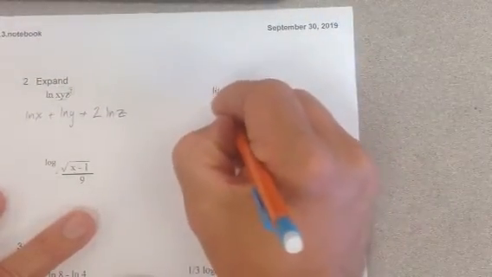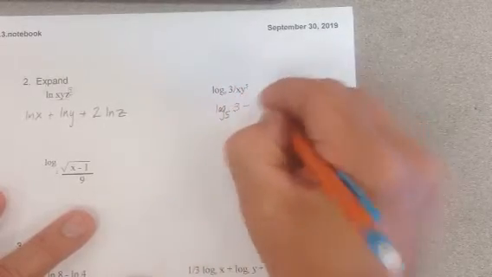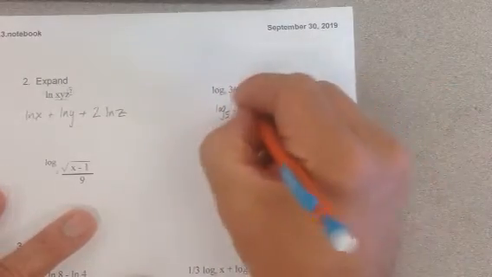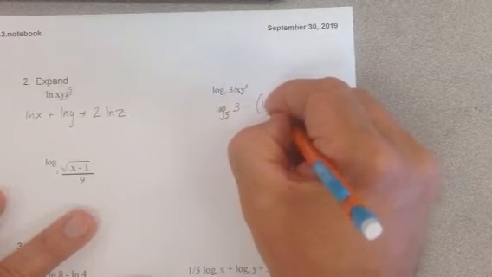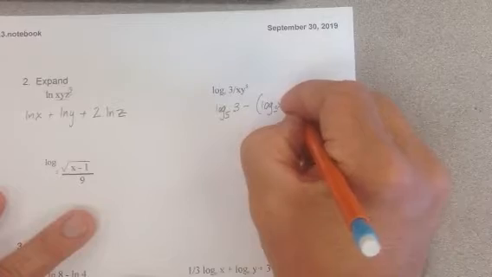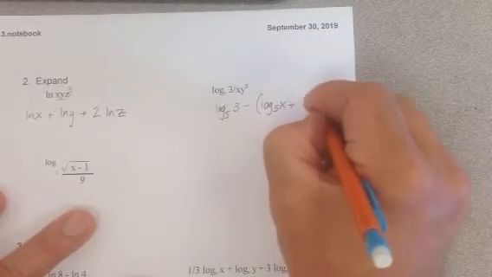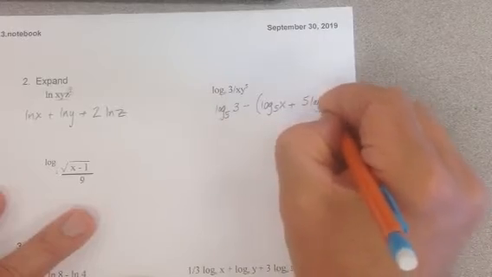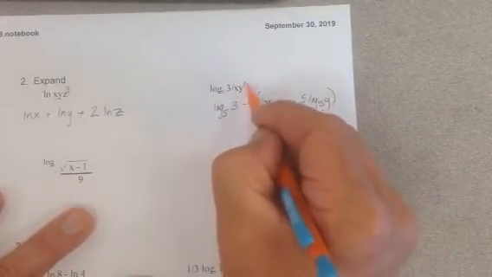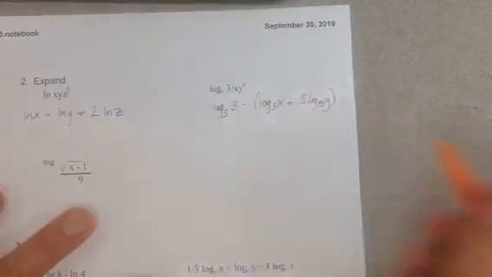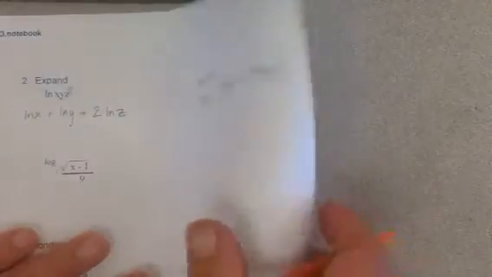This is going to turn into log base 5 of 3 minus parentheses, because I want to subtract it all, minus log base 5 of x plus 5 out in front, 5 log base 5 of y. And that parentheses means I'm going to keep all of that together on the bottom, and the division turned into the minus sign.